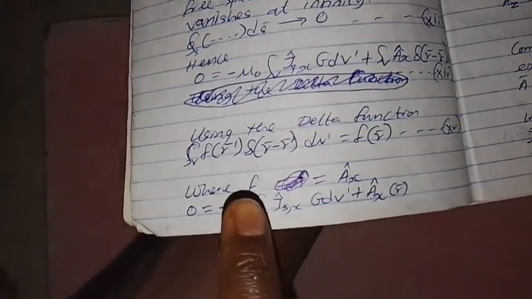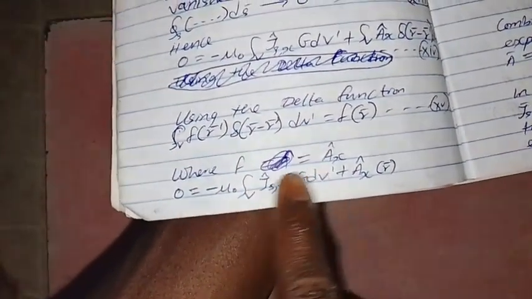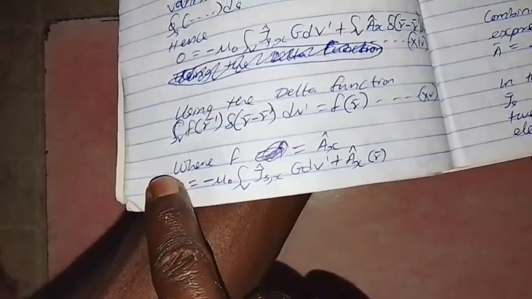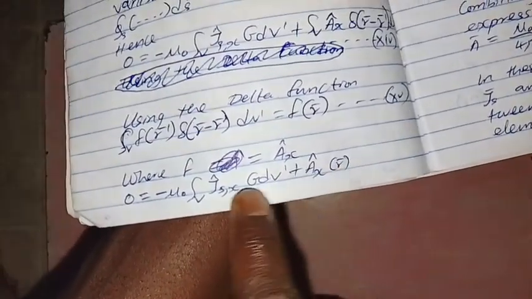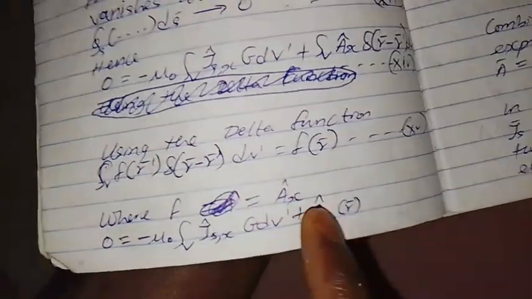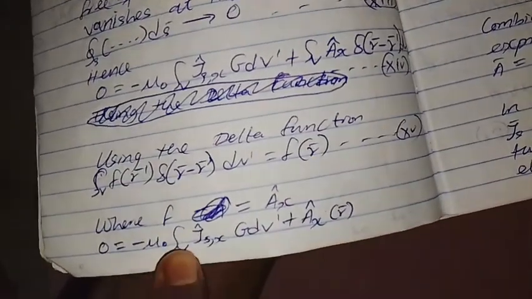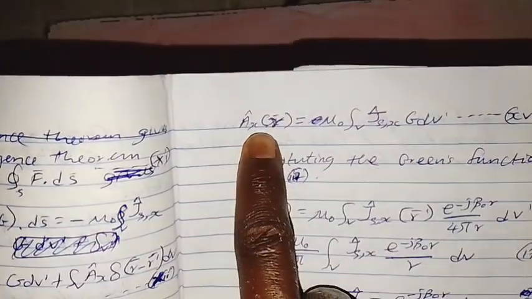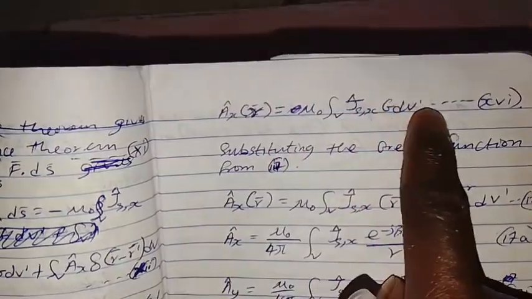Now, all we have to do at this point is just to do what? Pack everything you have here. Pack all this in, move it to the other side. So you have A x arrow bar equal to all this thing. Of course, the negative sign will disappear, so it will become positive. So you can now say A x arrow bar equals all this. That's what you have here.